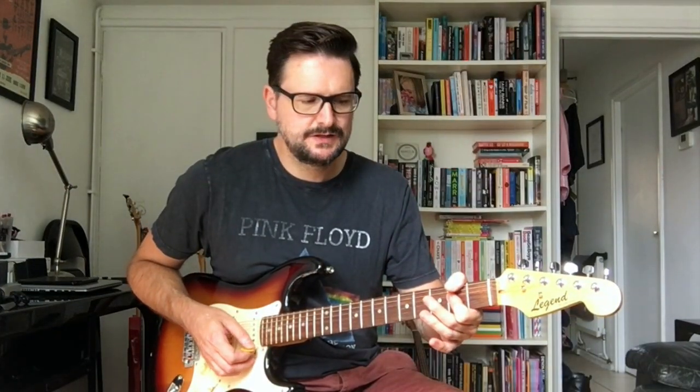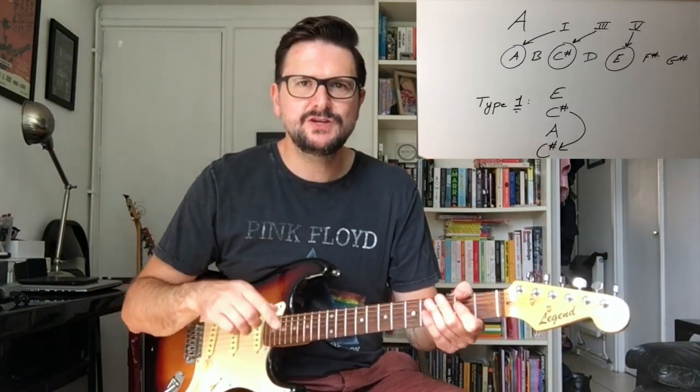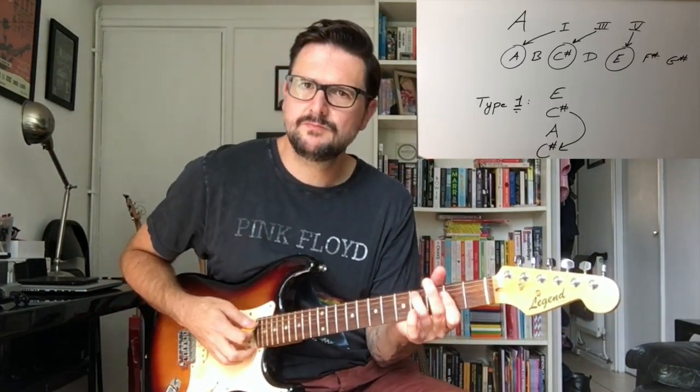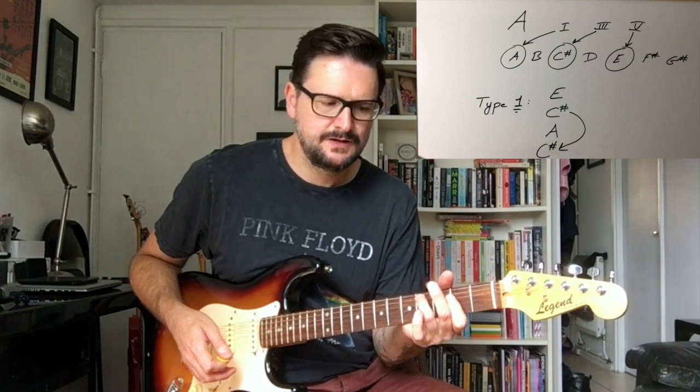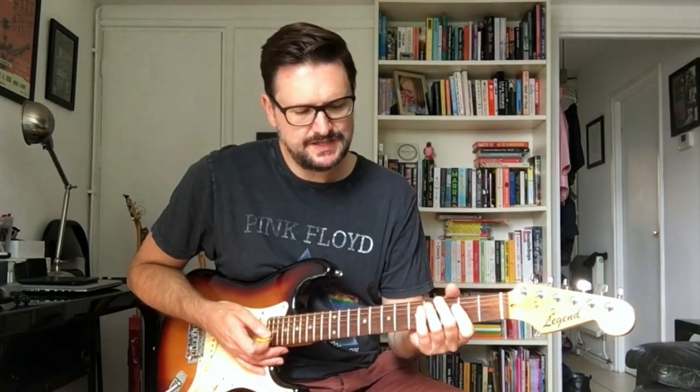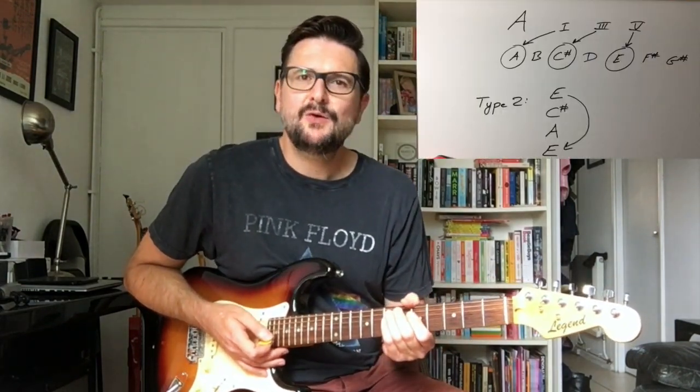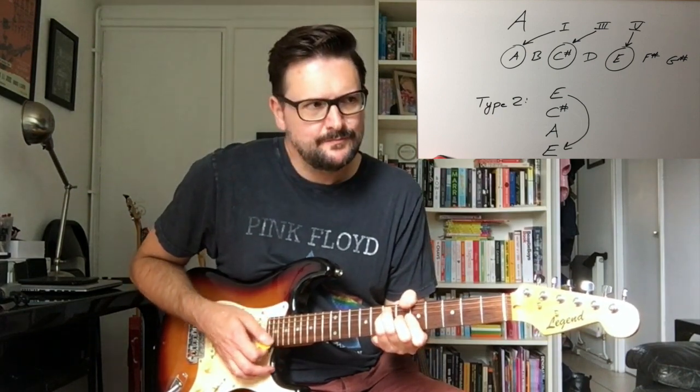So I can go from a standard A chord to an A first inversion, the first type of inversion, which is where we put the 3 at the bottom, to inversion type 2, second inversion, which is when we put the 5th at the bottom.